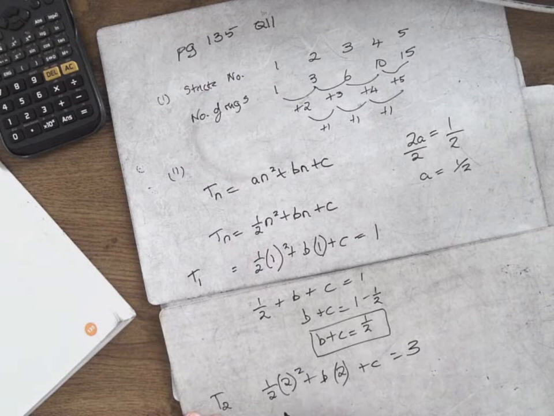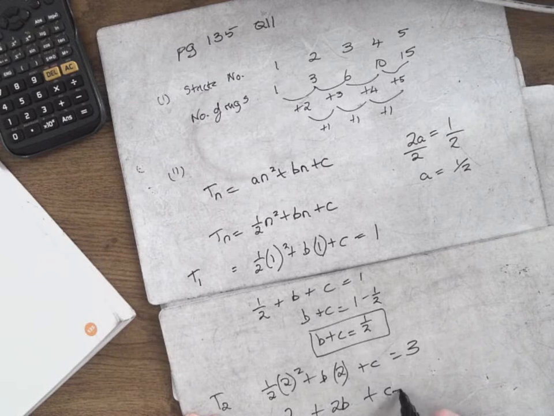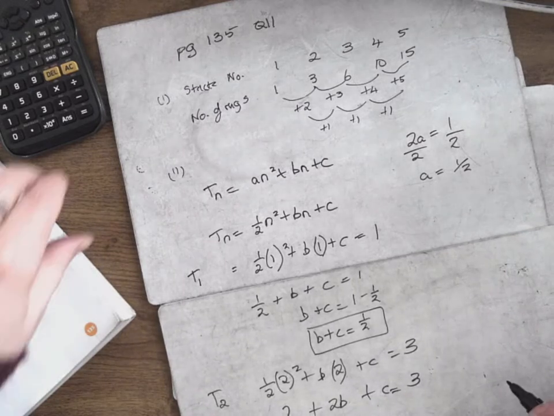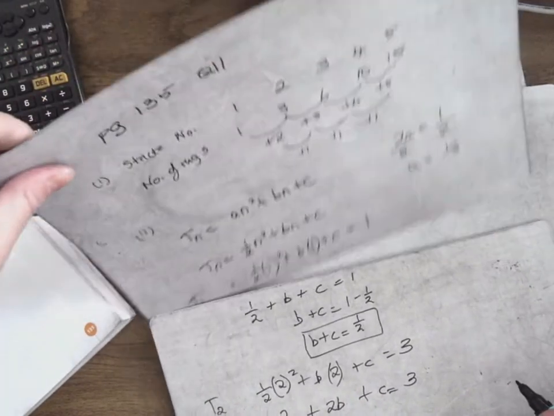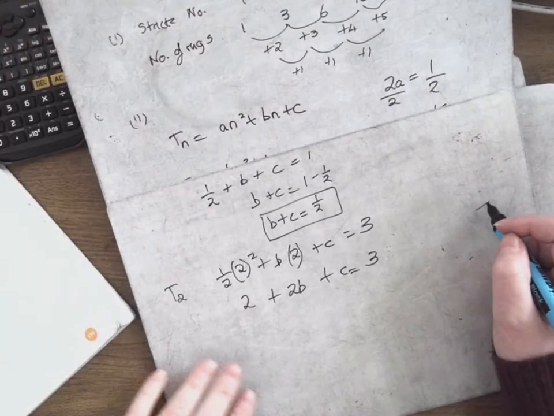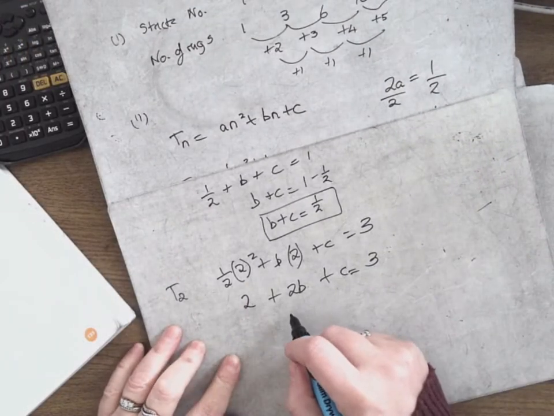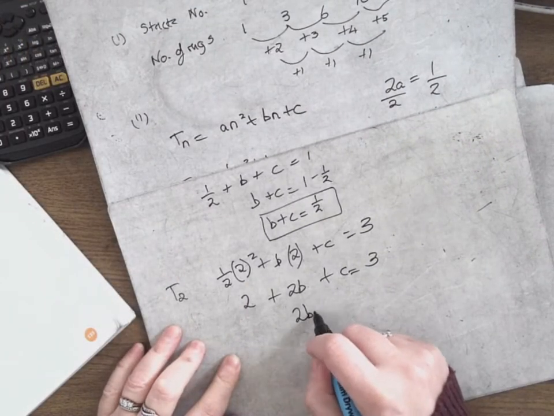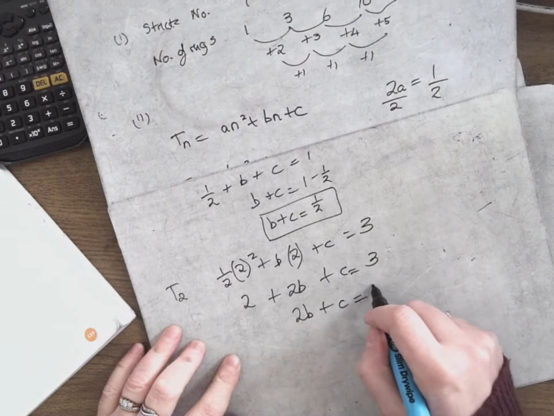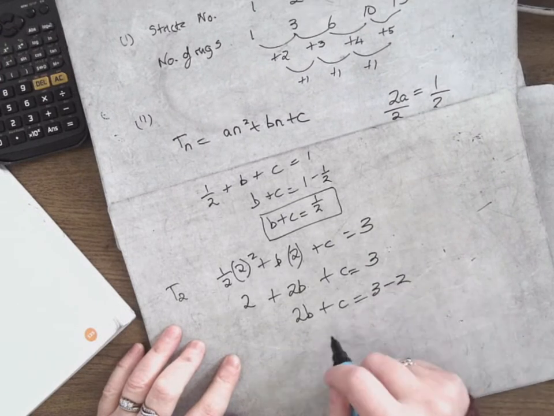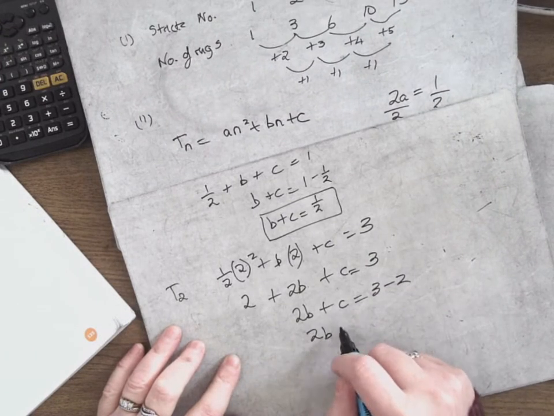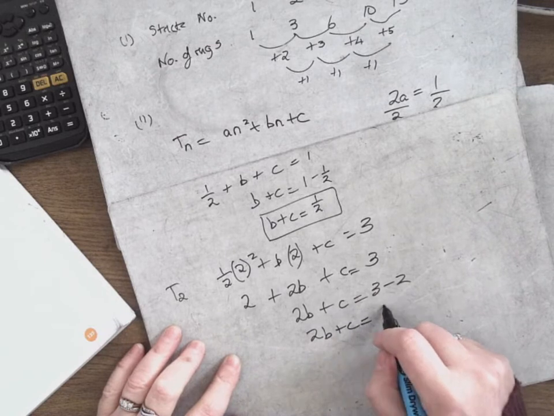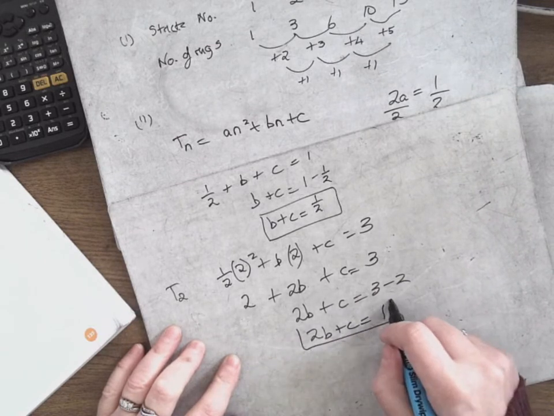So into the calculator you get 2 plus 2b plus c equals 3. So that's 2b plus c equals 3 minus 2. So that means 2b plus c equals 1, and that's your second equation.